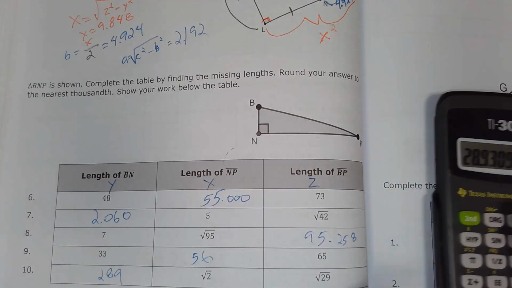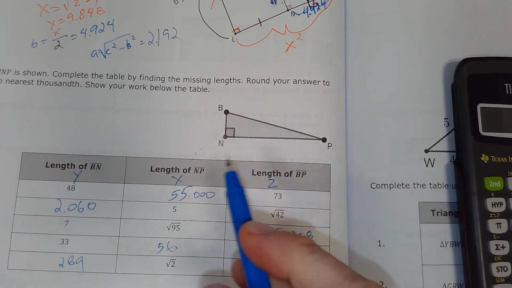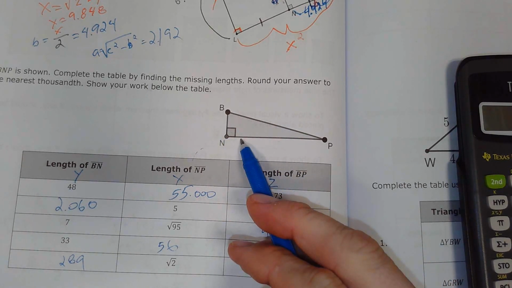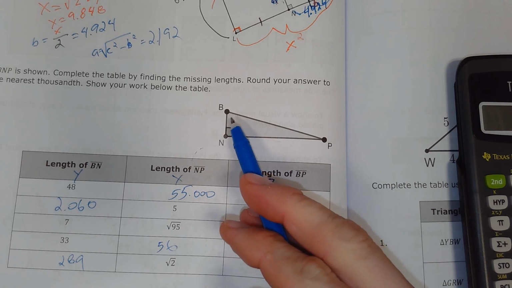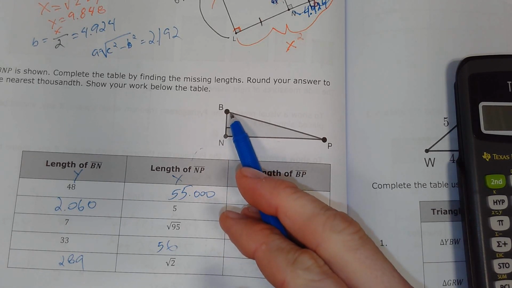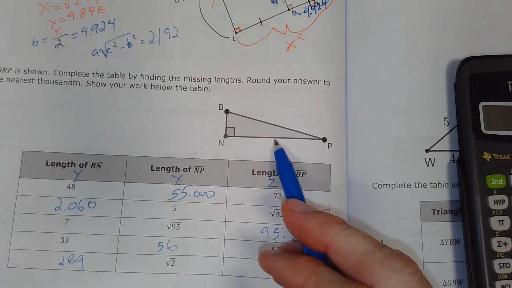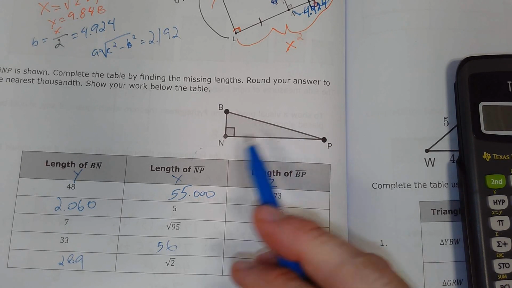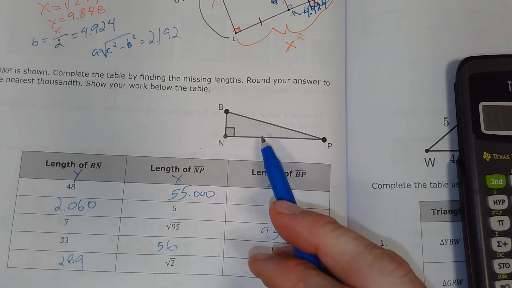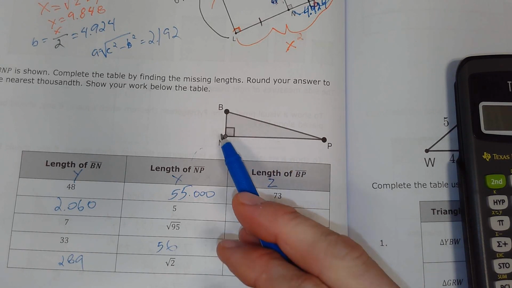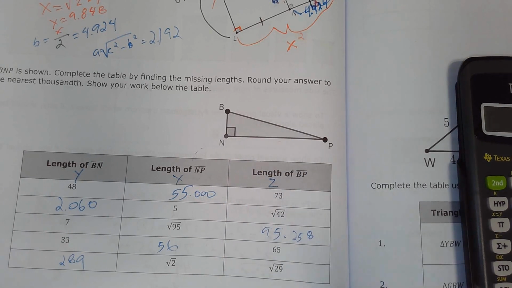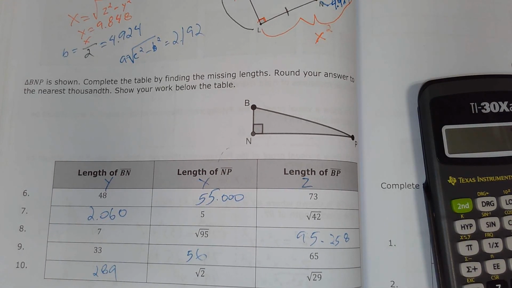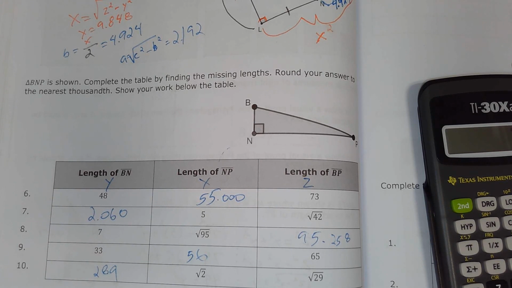Okay, so if you haven't picked up the patterns, whenever you're finding the hypotenuse, you add the squares, then square root it. If you're finding one of the legs, you take the hypotenuse, square it, then subtract the leg squared, and then you square root the answer to figure it out. Okay, I'm going to go ahead and pause it, check my answers against the key, make sure everything looks right, and then get back to you.